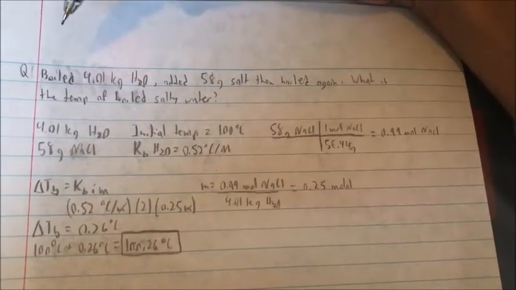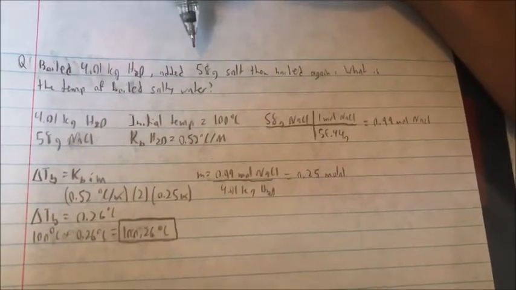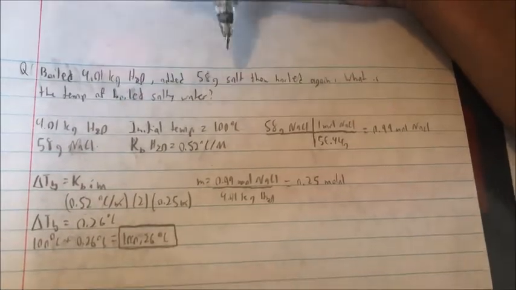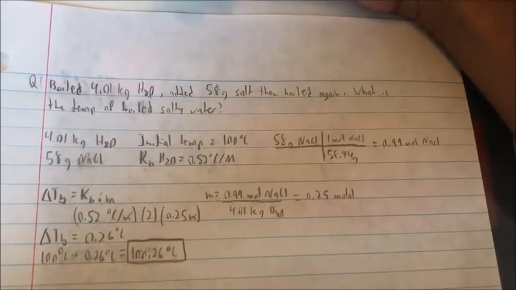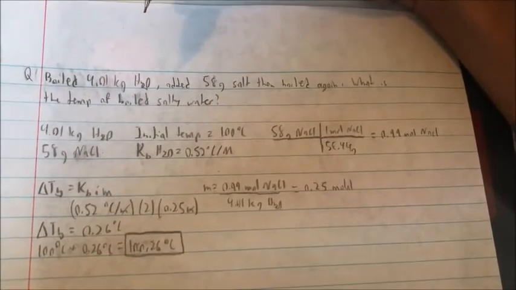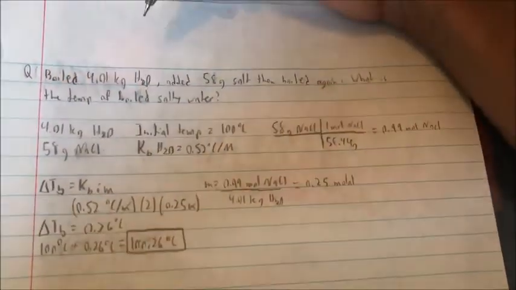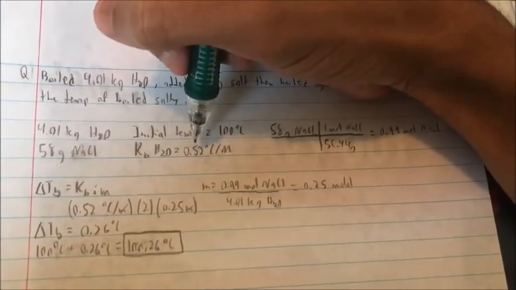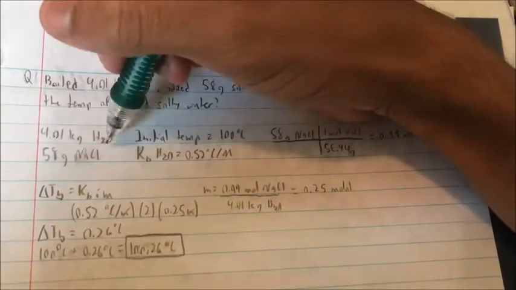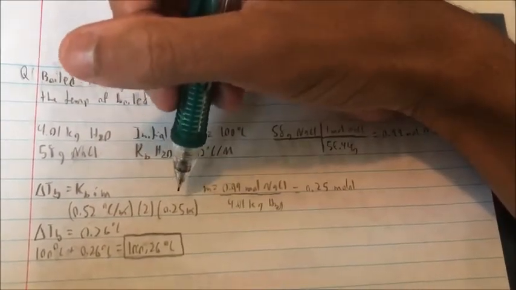So in this example problem, George was cooking spaghetti, so he boiled 4.1 kilograms of water and added 58 grams of salt, which I assume is table salt or sodium chloride, and then boiled it again. It's asking for the temperature of the boiling salt water, so it's basically a boiling point elevation problem. So the delta T is equal to K i m. It gives you K of water being 0.52. The Van 't Hoff factor, or the i factor, has to be 2, since sodium chloride would form 2 ions in solution. And then we have to calculate molality.